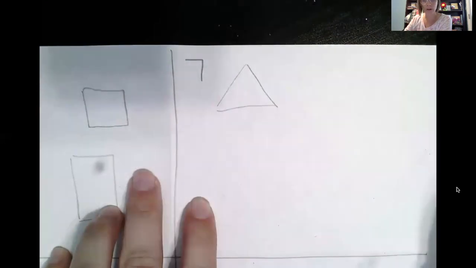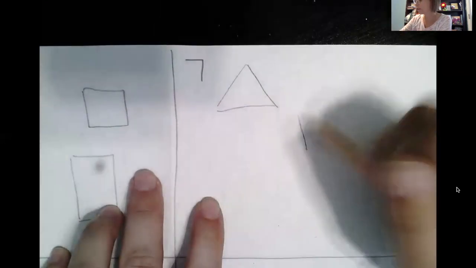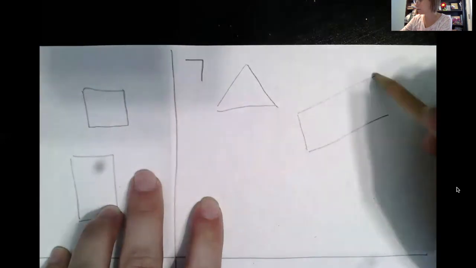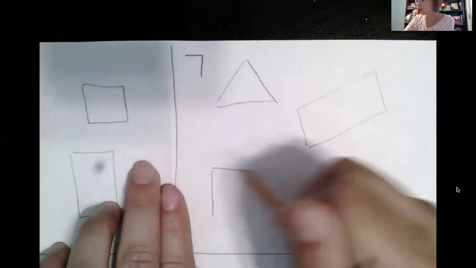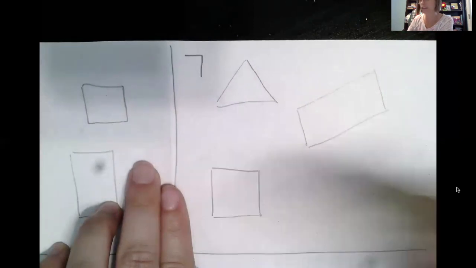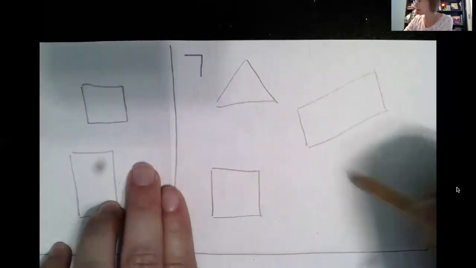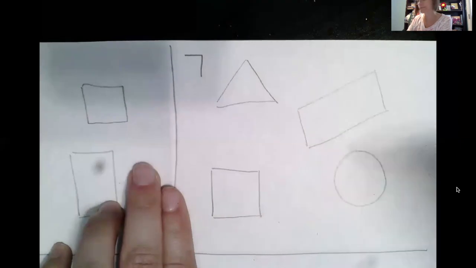Number 7. Ready for number 7? Number 7, we're going to draw a triangle. We're going to draw a rectangle. We're going to draw another rectangle, but it has all same sides, so it's also called a square. And we're going to draw a circle. Ready?